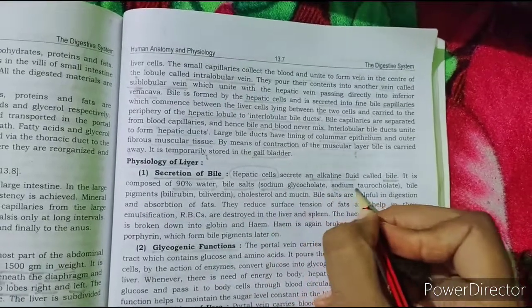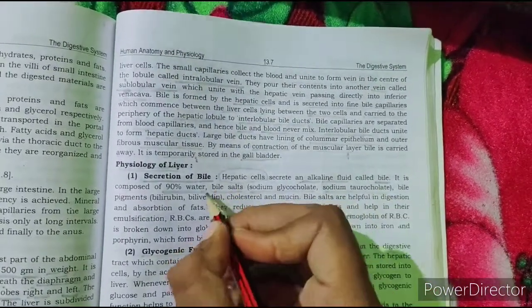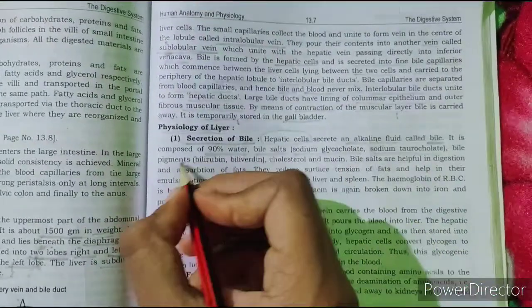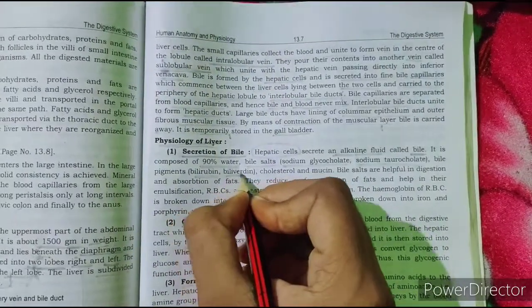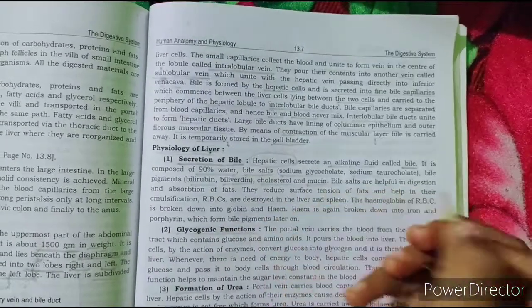Sodium glycocholate and sodium taurocholate are mixed, and that is called the bile salts. The bile pigments are bilirubin and biliverdin. Okay, and then the cholesterol and mucin.